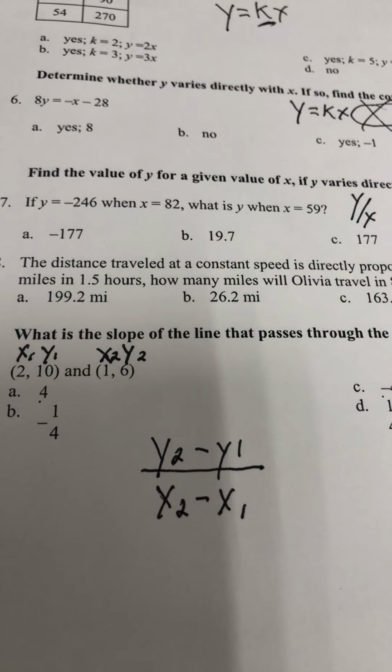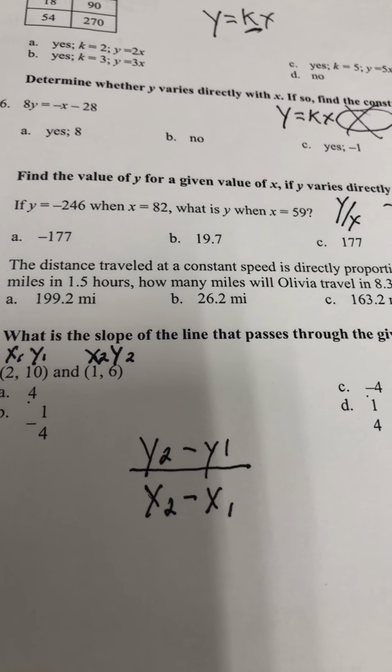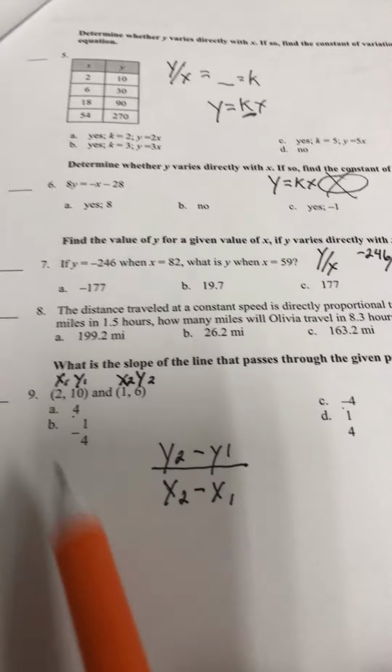And what do you end up getting? It's got to be one of these A, B, C, or D.